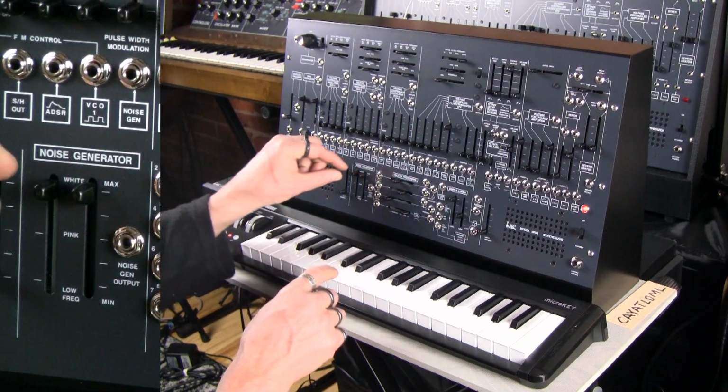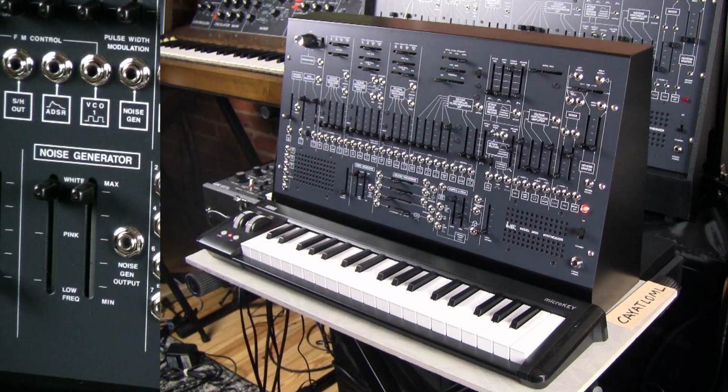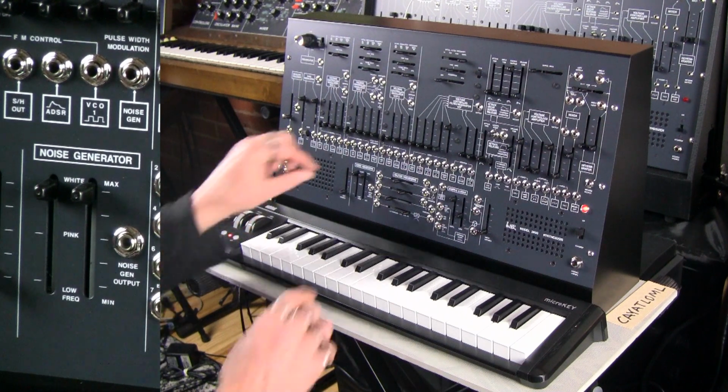So, for example, we were on white. Over here on the slider, we have white down through pink, down through low frequency. And these are not settings. These are variable changes over time, which is pretty cool.